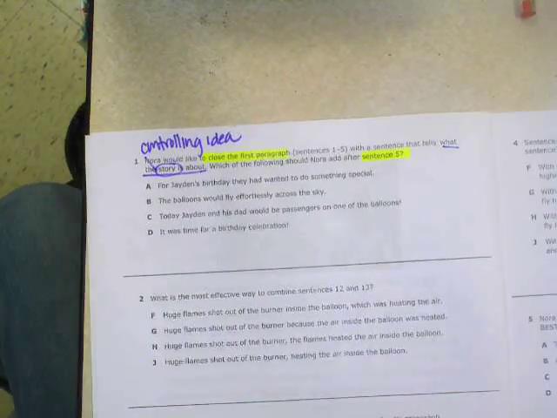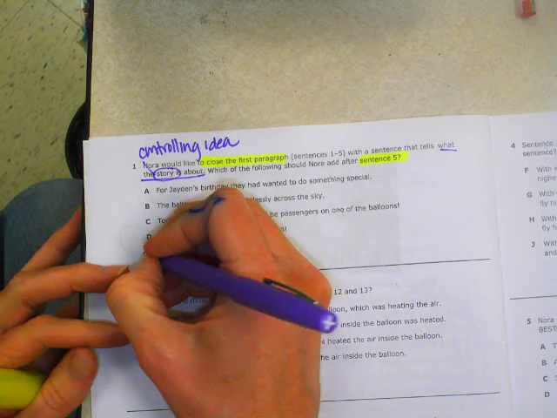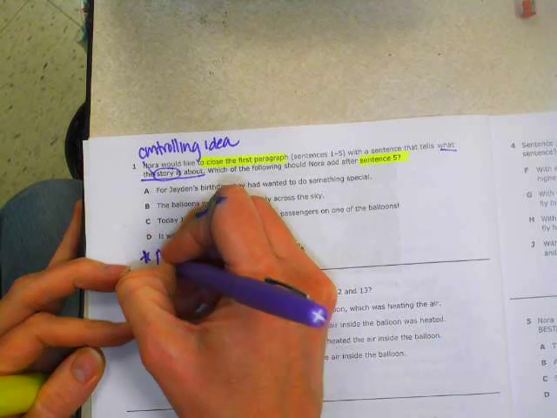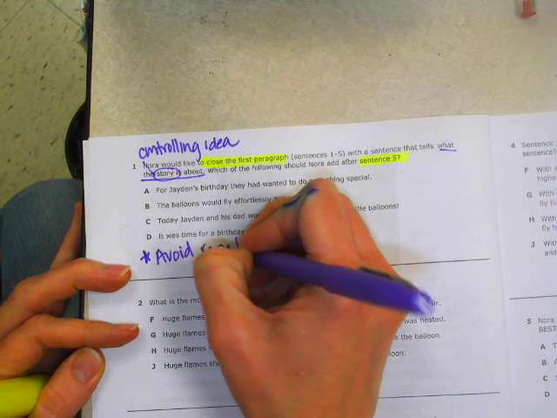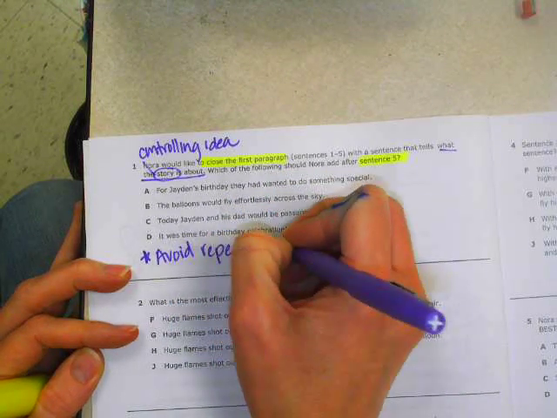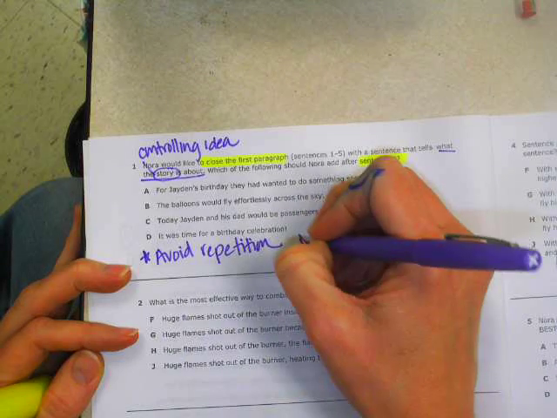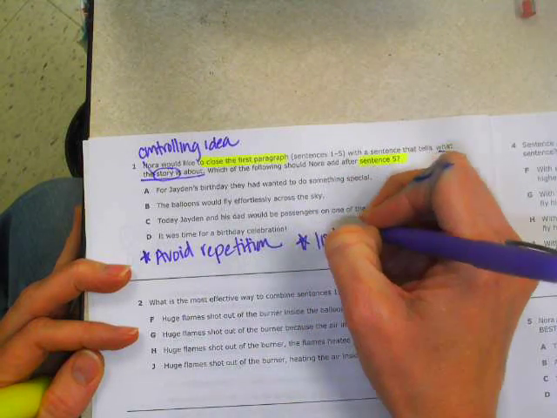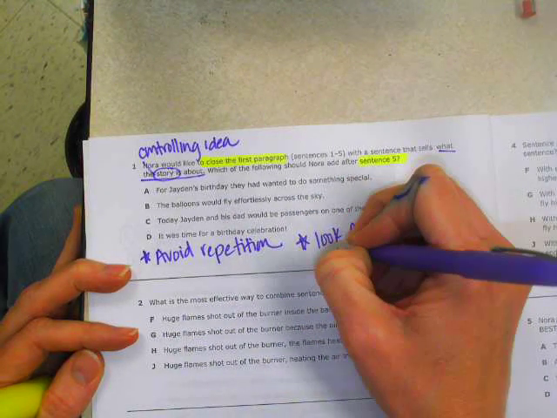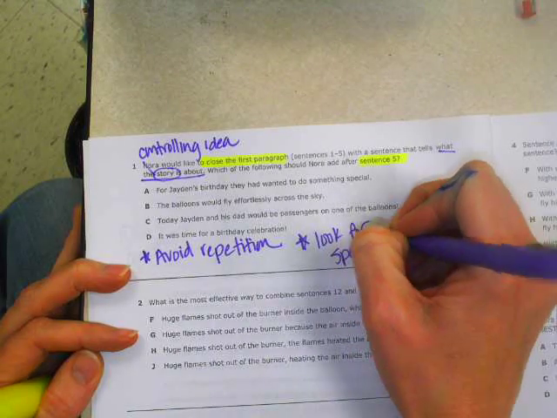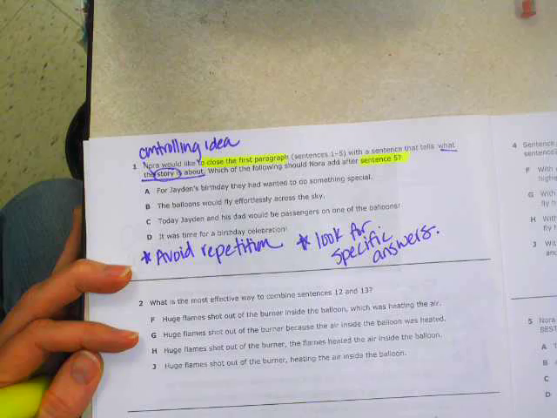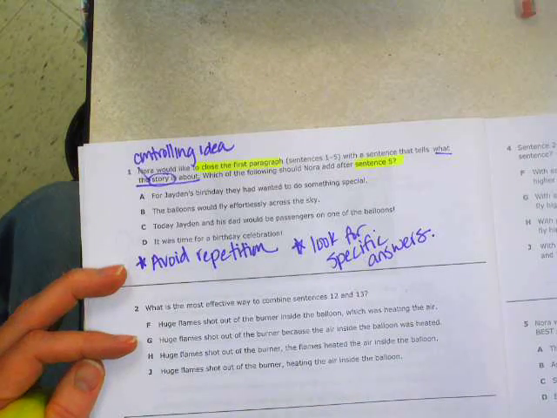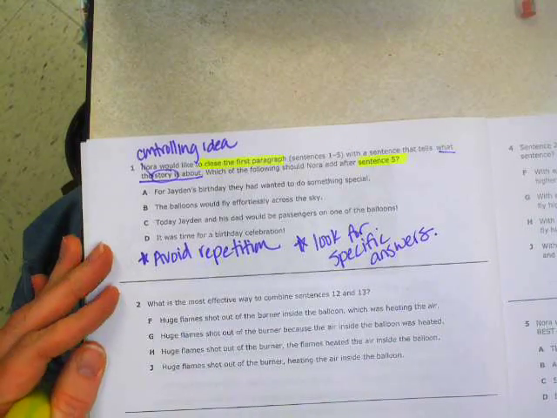For these kind of questions, a hint is we're going to avoid repetition, and we're going to look for specific answers. Okay? Now we'll go back to this one after we've read the passage.